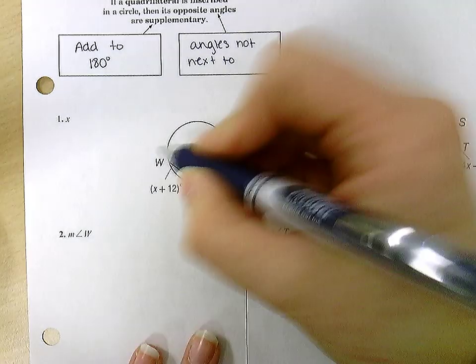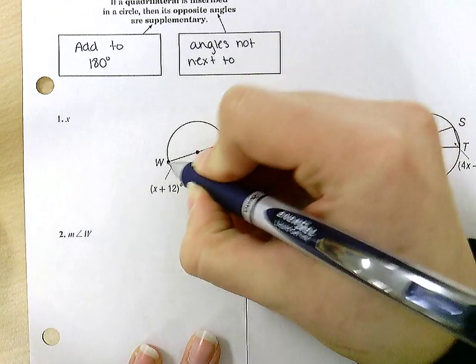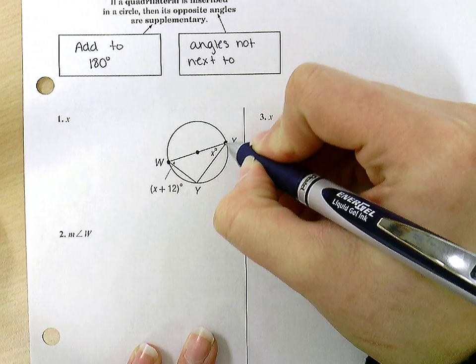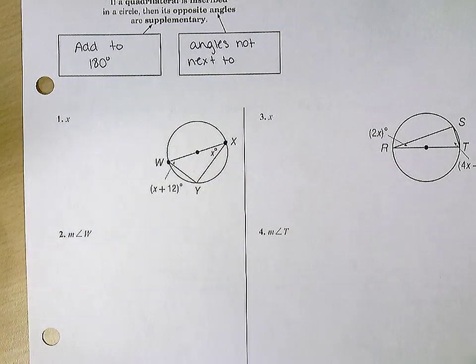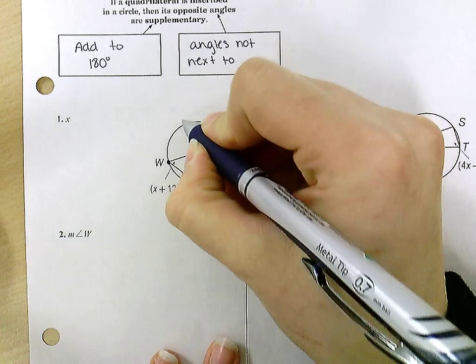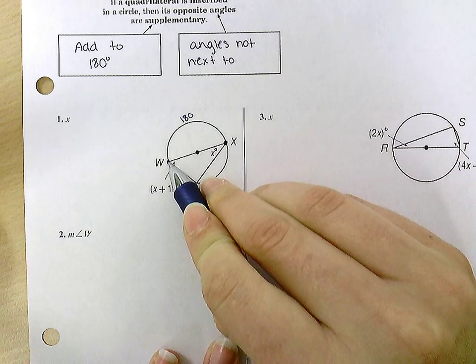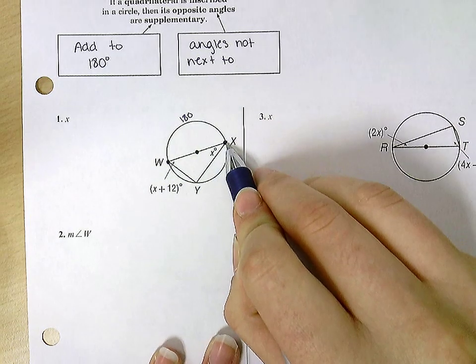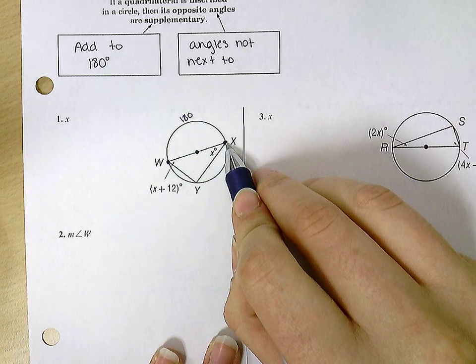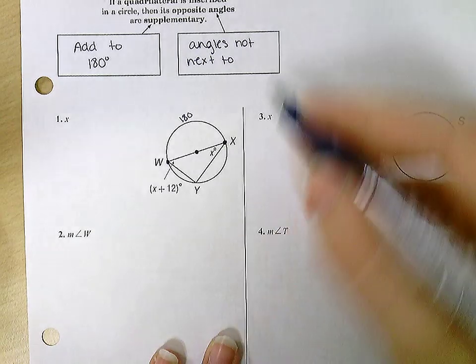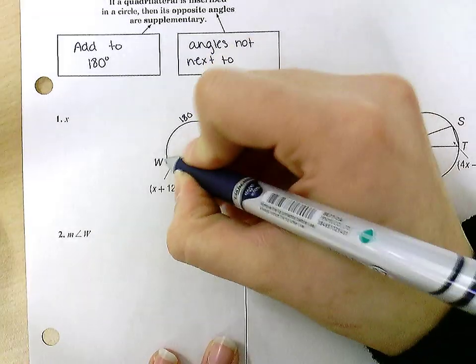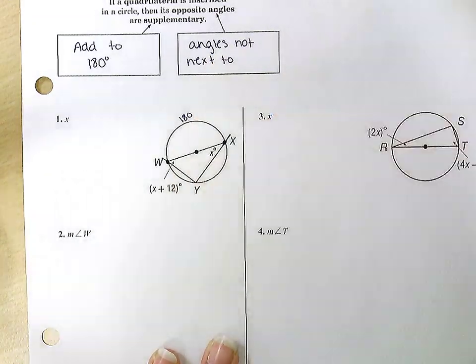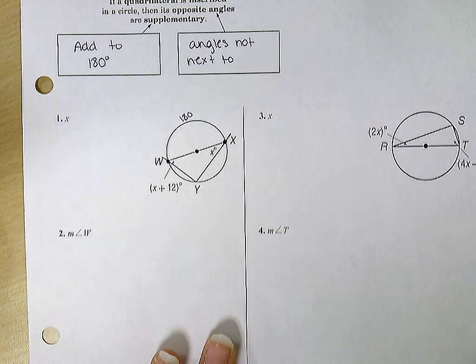Well, if I look at that arc from W to x, what degree measure is that? 180. Okay, so that arc from W to x is 180 because this line right here is a diameter and it is 180 degrees, right? Well, if this angle y right here intercepts that arc, and that arc's 180, what does angle y have to be?